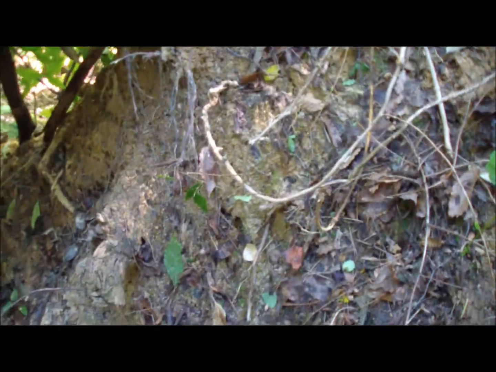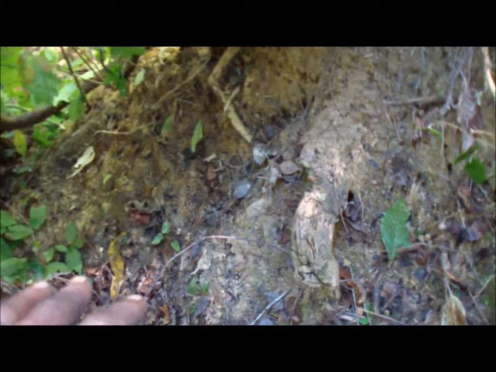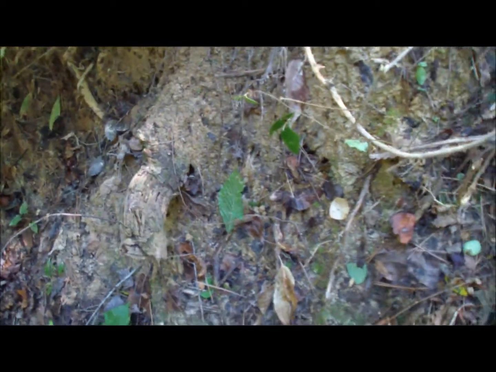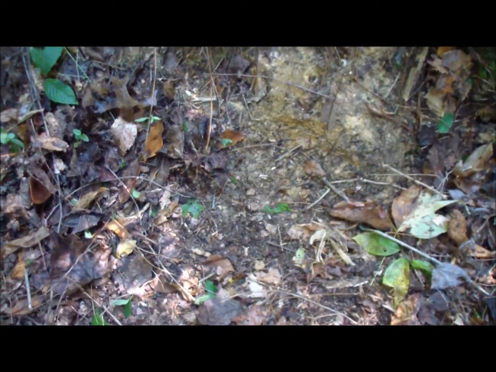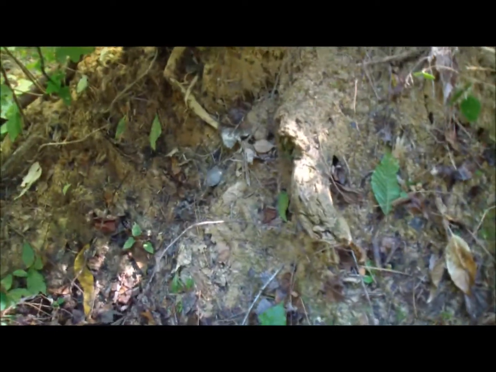Okay, this root here is protecting me on this side, which is going to offer me my backstop for my fire. I'm going to have a fire right here, which is then going to be reflected off this root system back into my shelter.